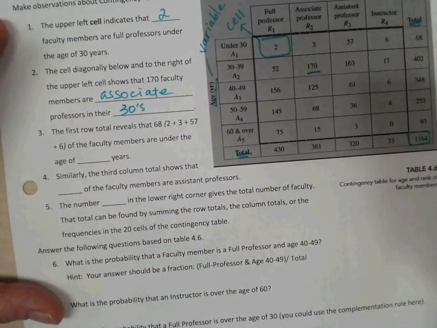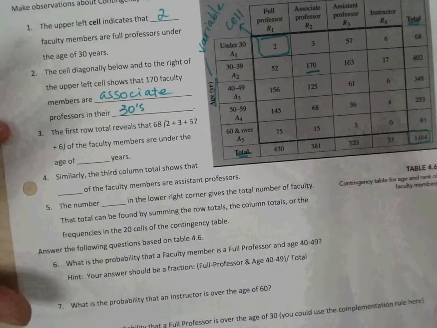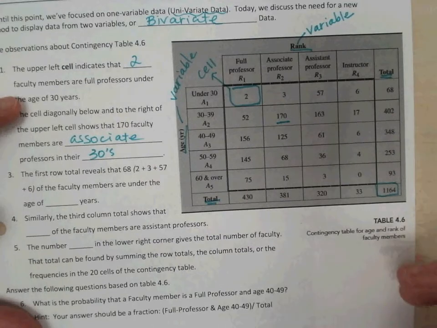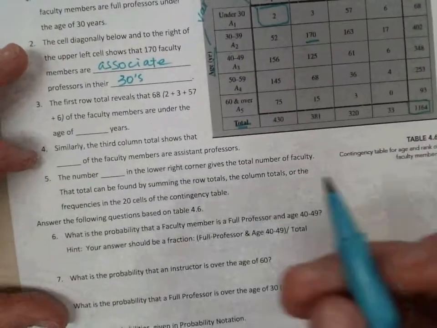The first row total reveals, so we're talking about row total, 68 of the faculty members are under the age of 30. Good.